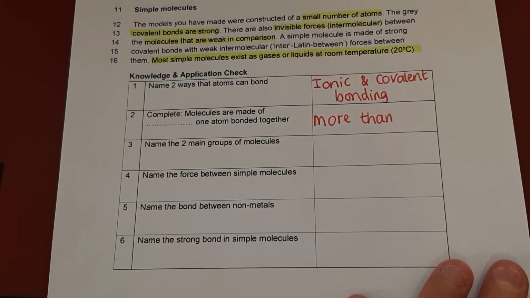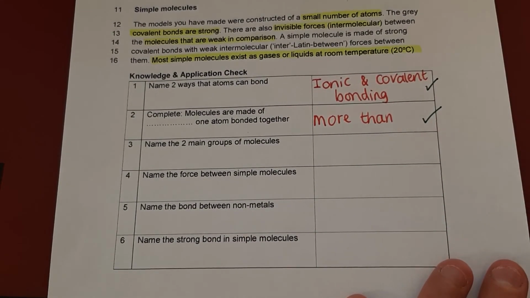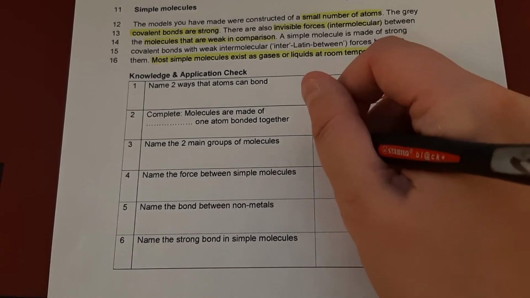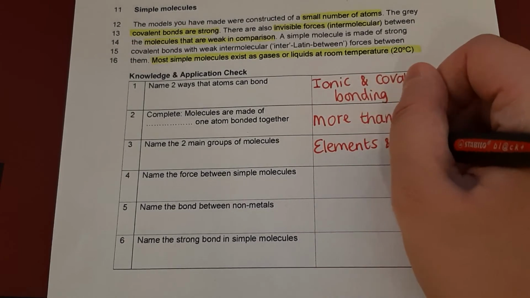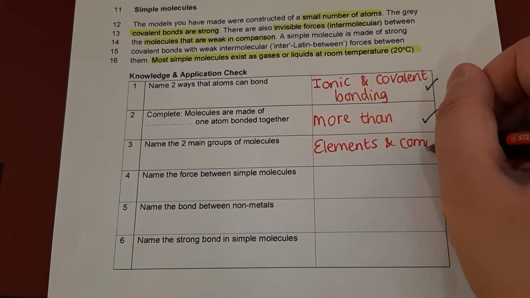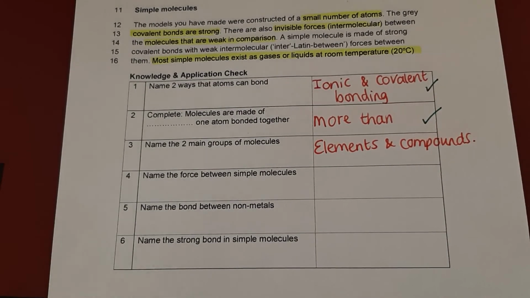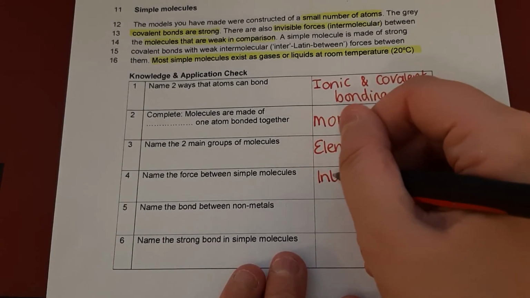If you can use a pen in another colour to tick or correct your answers, that would be wonderful. The 2 main groups of molecules are elements and compounds. The force between simple molecules is intermolecular force.